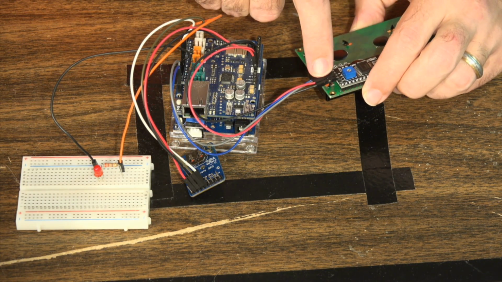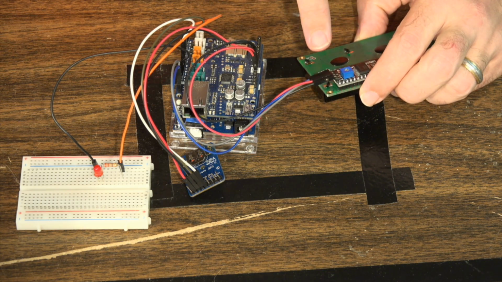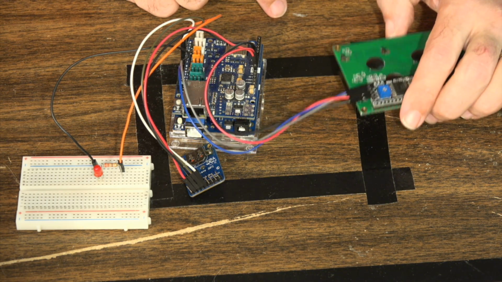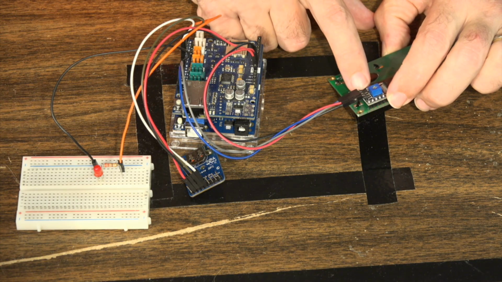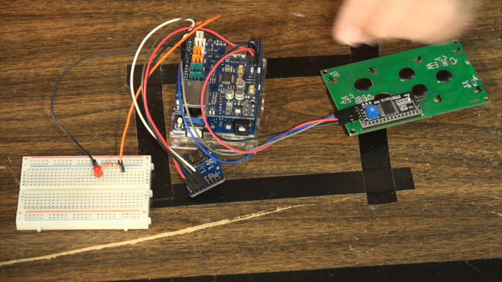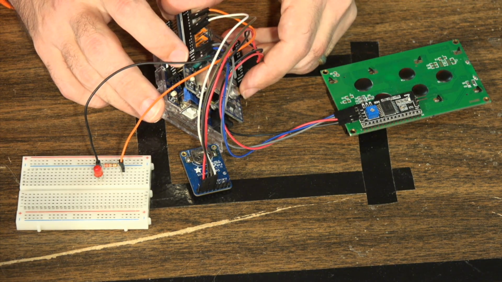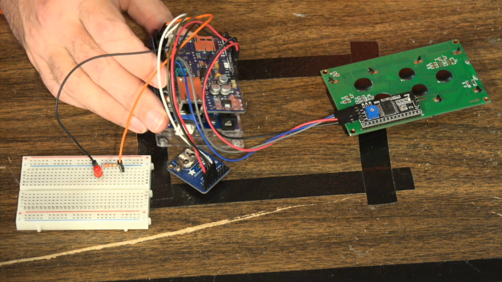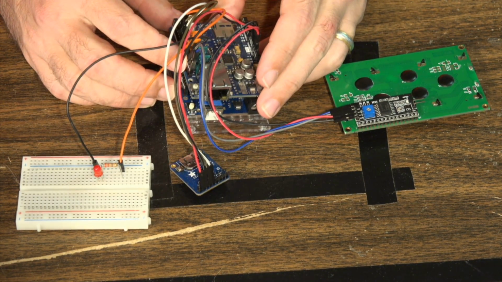For here, the VCC, the power is going to be connected to 5 volt, and the ground obviously is going to be connected to ground. The SDA and the SCL pins on here are then going to be going to the SDA and the SCL pins on the Ethernet shield on top.